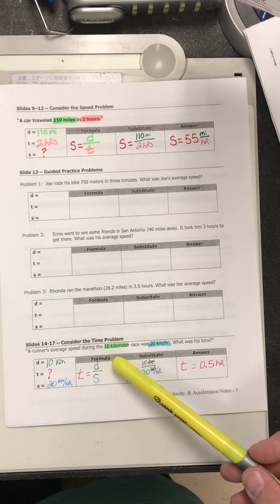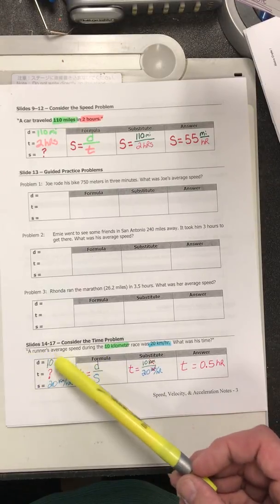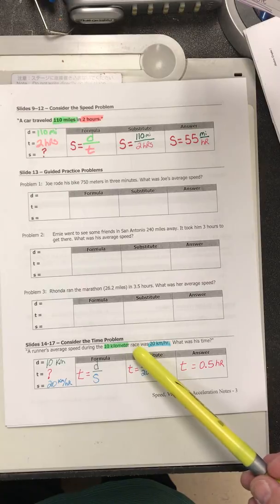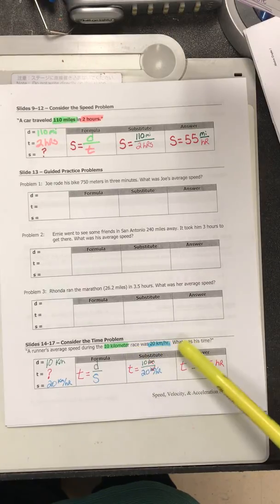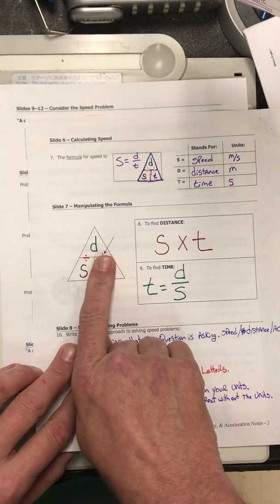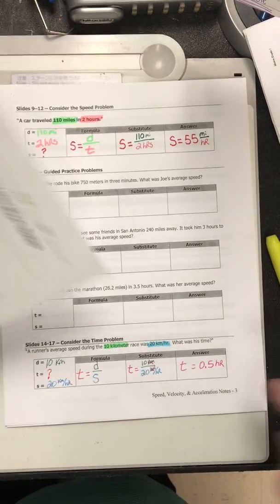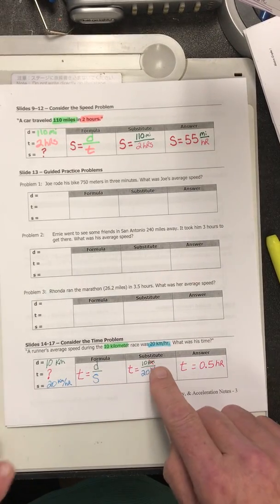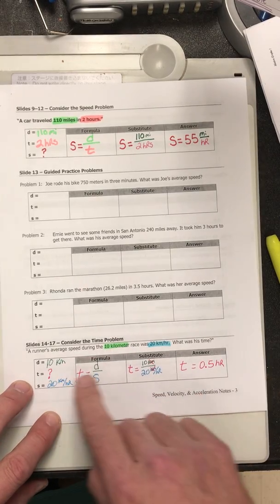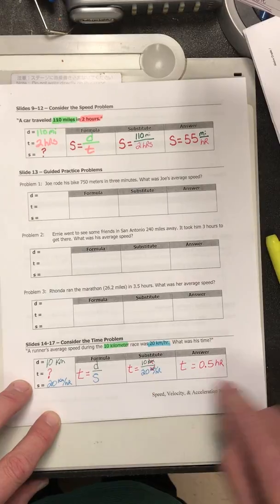Now considering a time problem. So you're looking at how you set up a time problem. A runner's average speed during a 10-kilometer race was 20 kilometers per hour. What was his time? So if we're looking for time, we go back to here, we cover up time, and it is distance divided by speed. So distance divided by speed. Distance was 10 kilometers. Speed was 20 kilometers per hour.